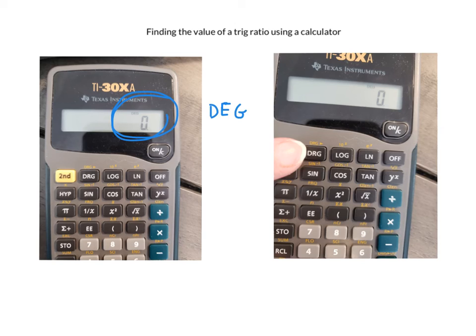What I have here in the second picture is just what I'm pressing. If I didn't want to be in degrees, I would press the DRG button, and that would change the DEG to radians, and it would say RAD. Another option that it might show is GRAD. So any of those are options.